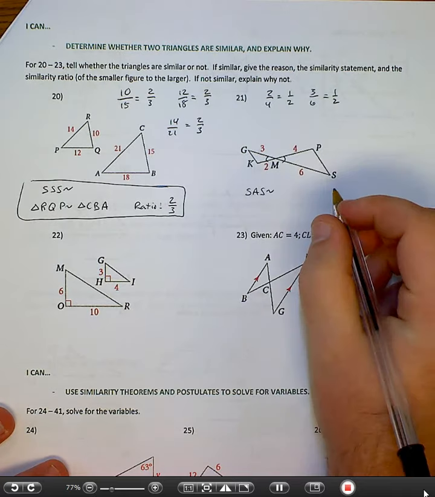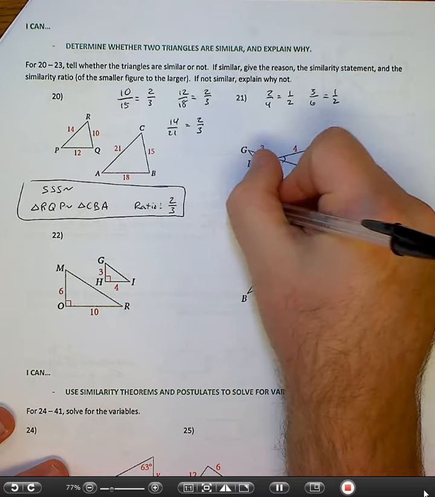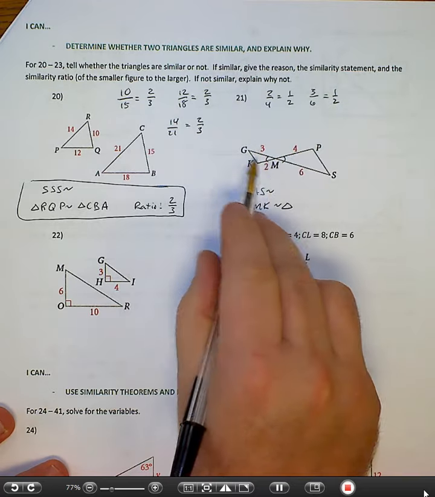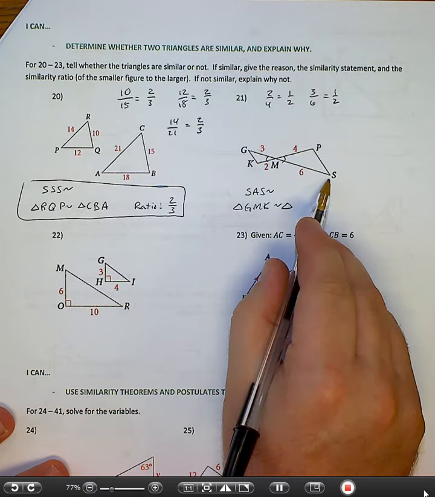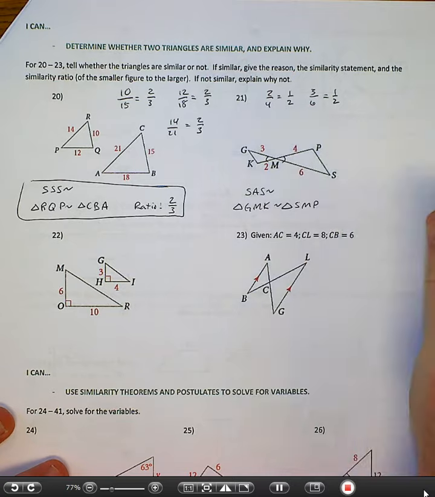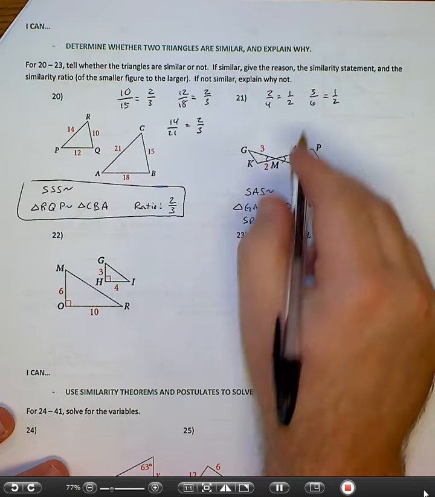The statement then would be triangle, and I'll just say GMK. So GM, I named the longer side, so I want to name the longer side over here first. So SM, and finish it up with P. And then the similarity ratio, so the ratio is 1/2.